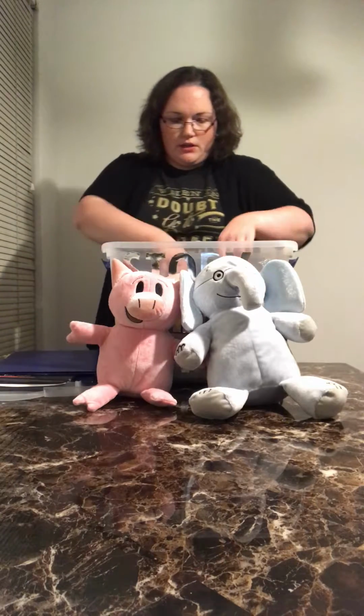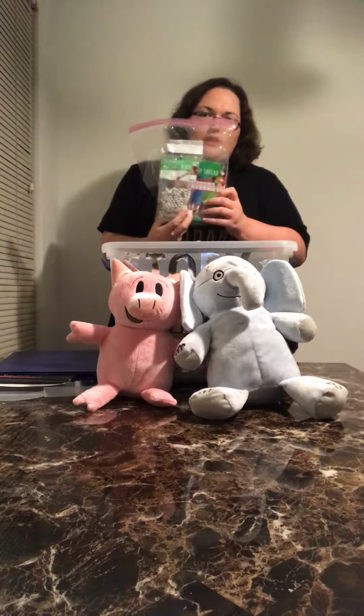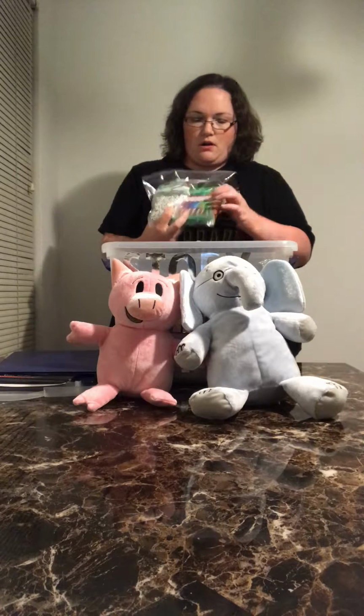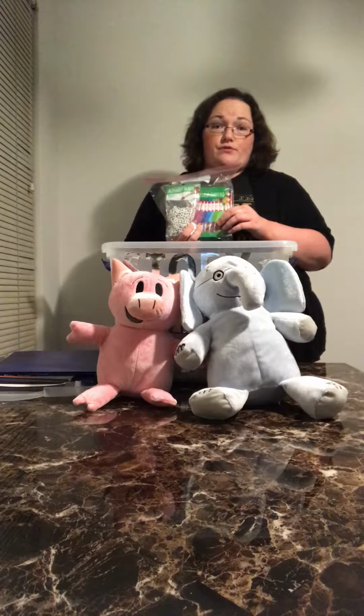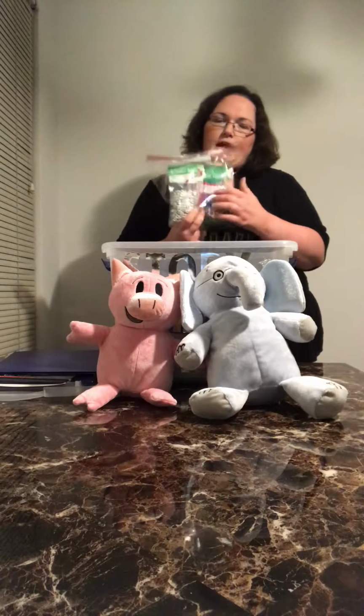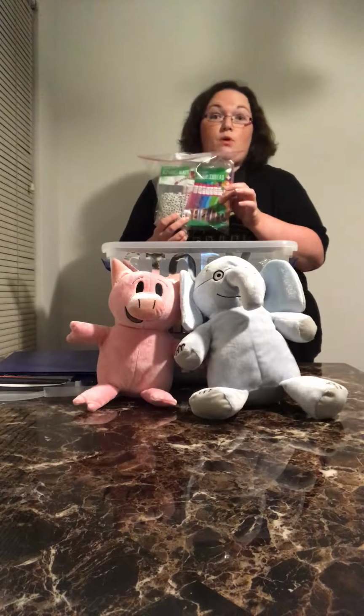I also included a friendship bracelet pack. So there's beads with letters and some hearts, and there's strings. So if they wanted to, they could create a friendship bracelet for their friend. And this would probably have to be restocked depending on how low it gets, but these materials were purchased at Walmart.